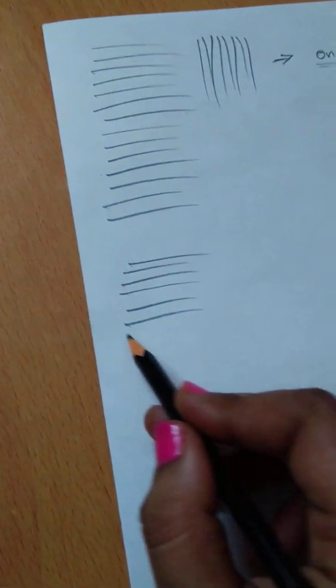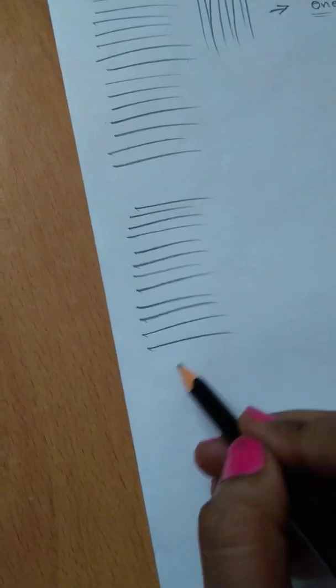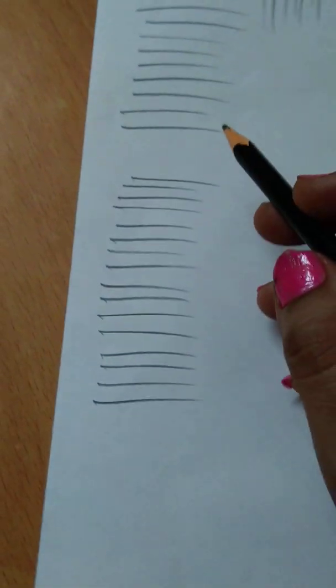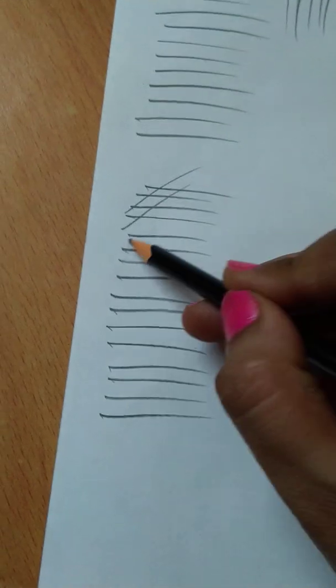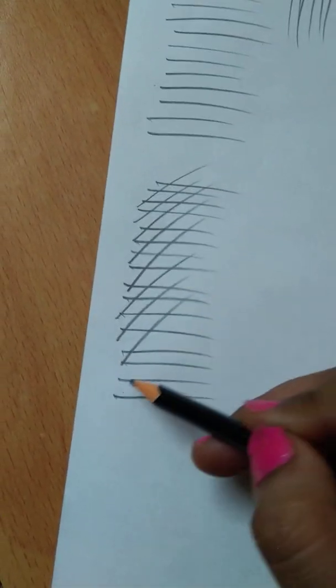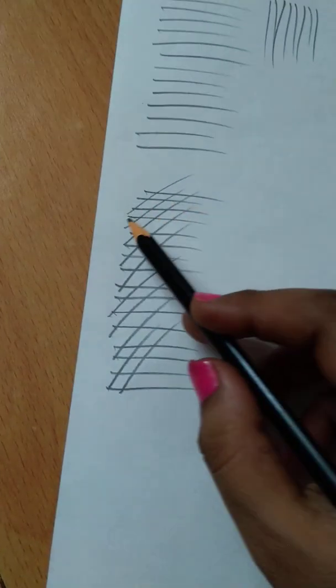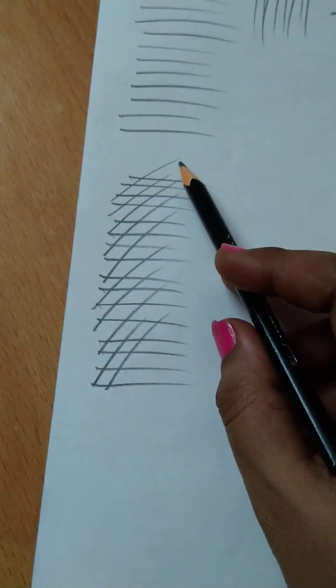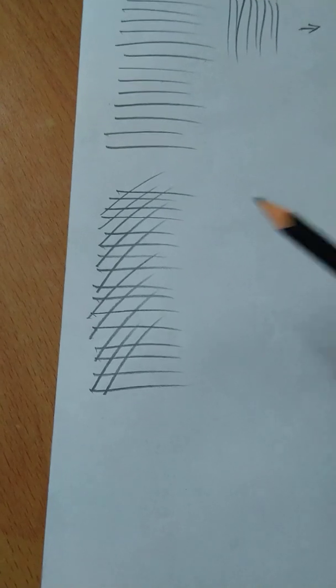One directional stroke. First we should draw this stroke. Next to this, what we should do? Cross hatching like this. Cross. See, this crossing also, at the start it should be dark and the end should be light. Okay.